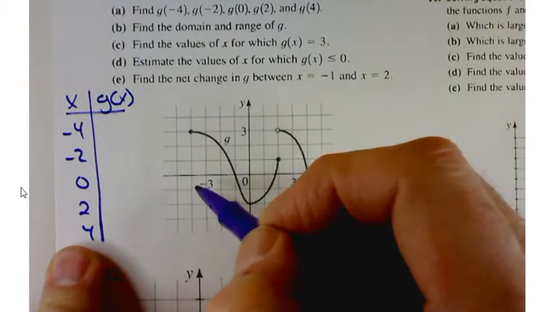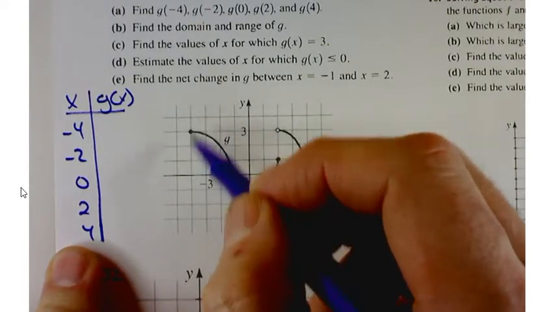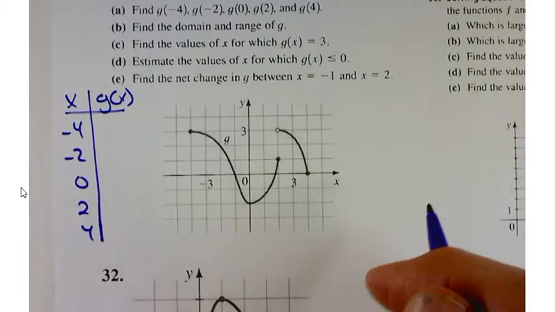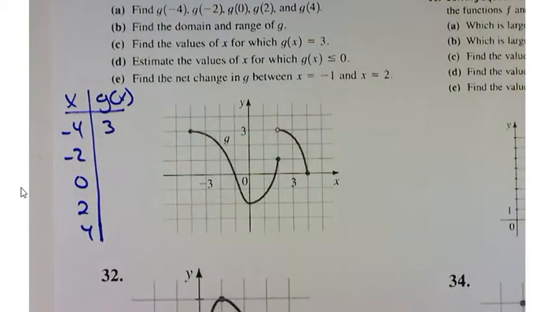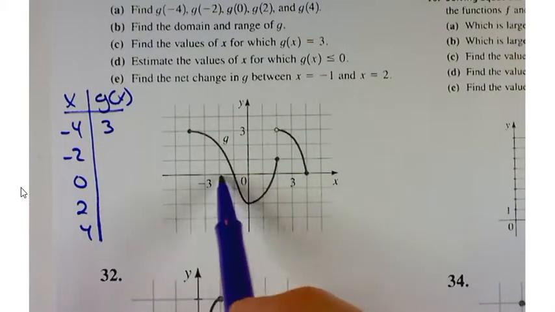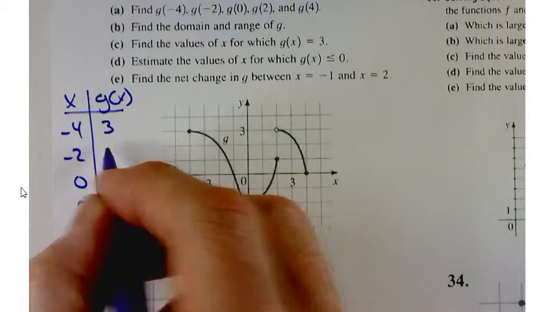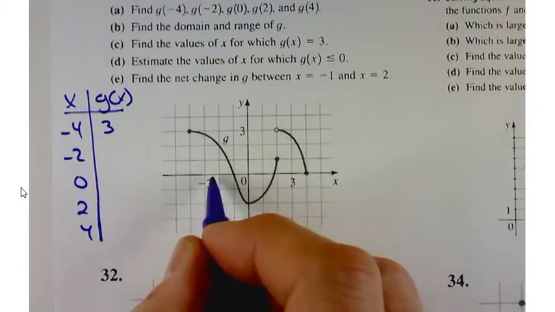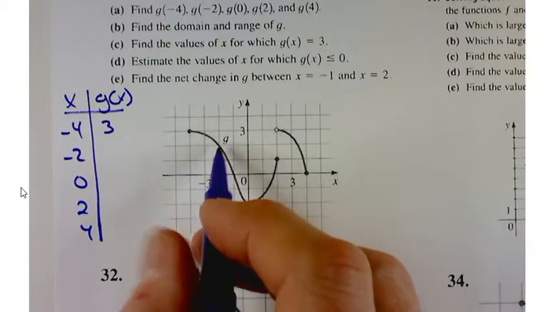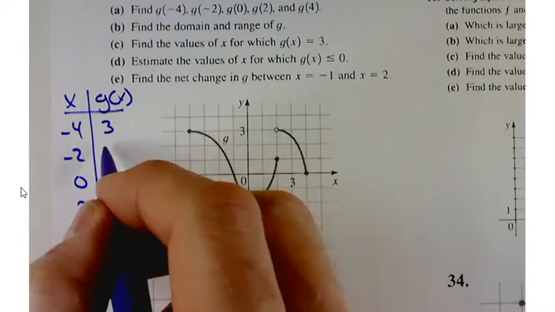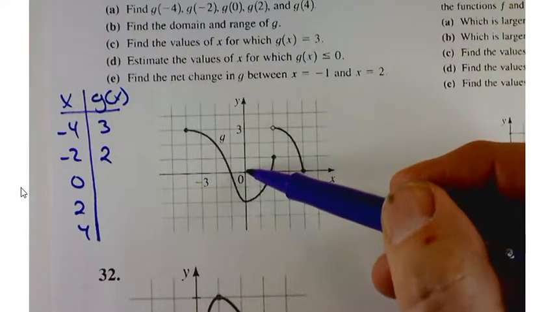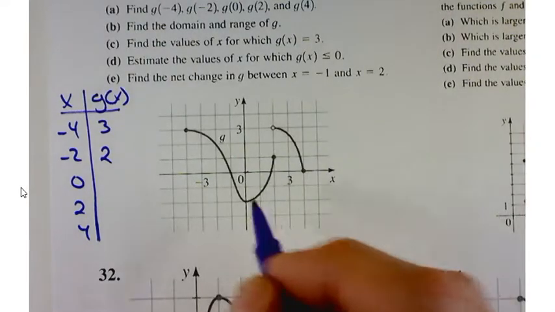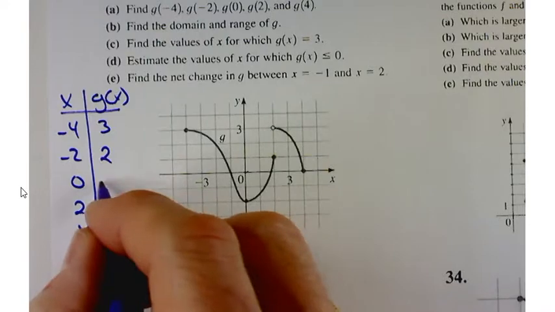So we'll start at g of -4. We're looking for the y value there. What's the y value at g of -4? 3. Good deal. And then at -2, we're at a height of 2. Right? So -2 and 2. How about 0? What's the y coordinate at 0? -2. Down here. Good. So -2.